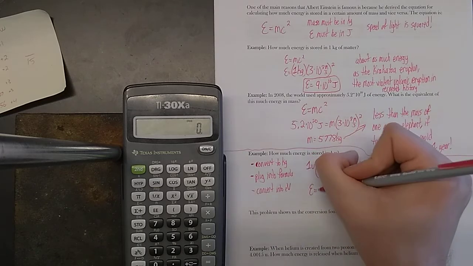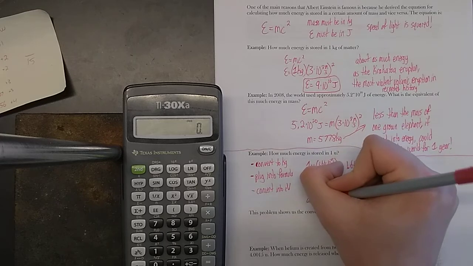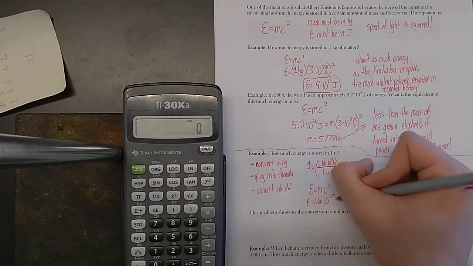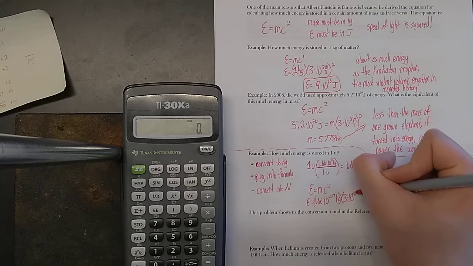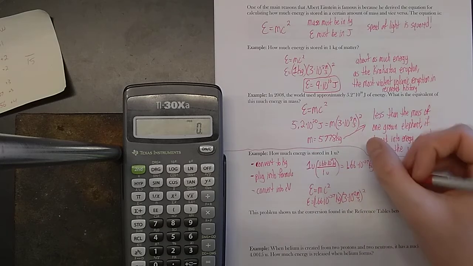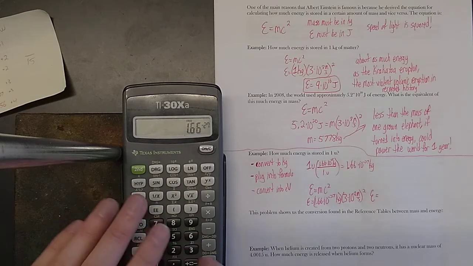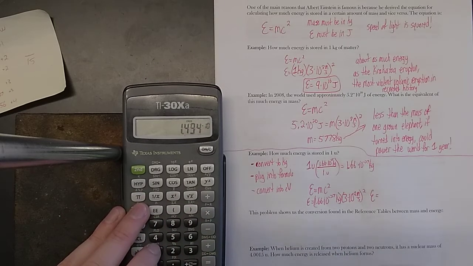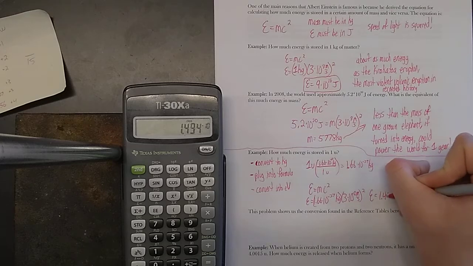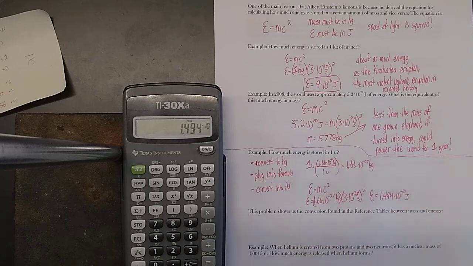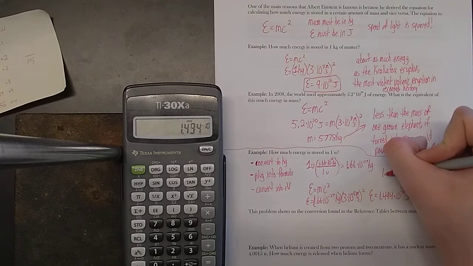Let's plug that in here. Energy equals mc squared, so 1.66 times 10 to the negative 27th kilograms times 3 times 10 to the 8th meters per second, squared. The energy comes out to be a very small number: 1.494 times 10 to the negative 10th joules. And that's why I want to convert to electron volts. This is a tiny amount of energy. Let's see how many electron volts it is.